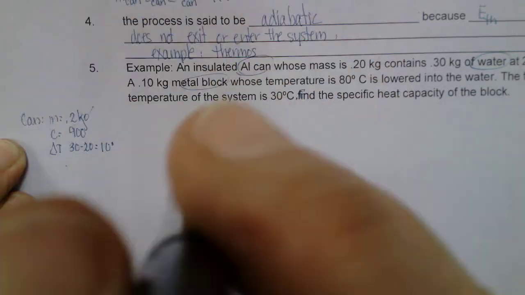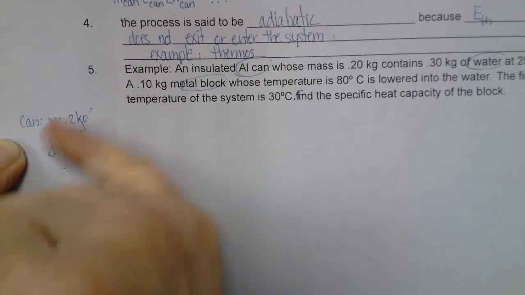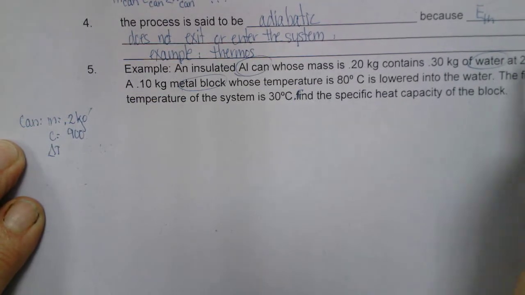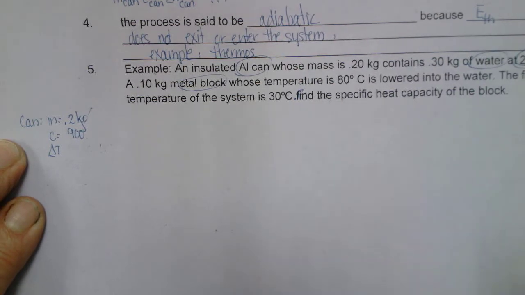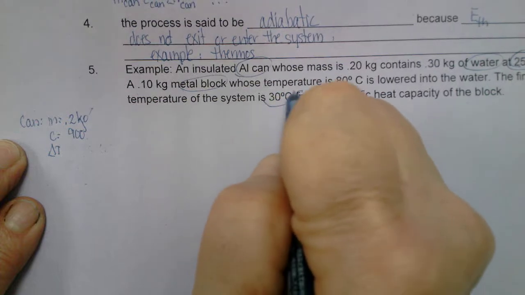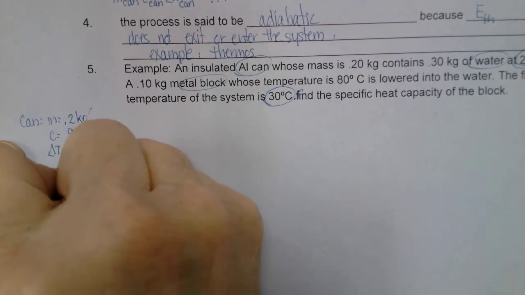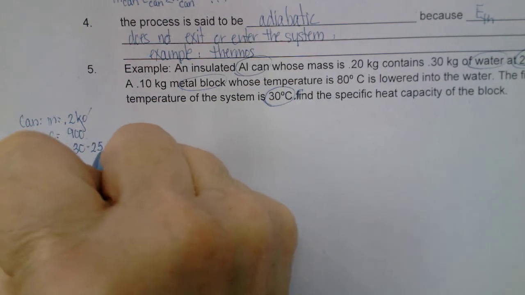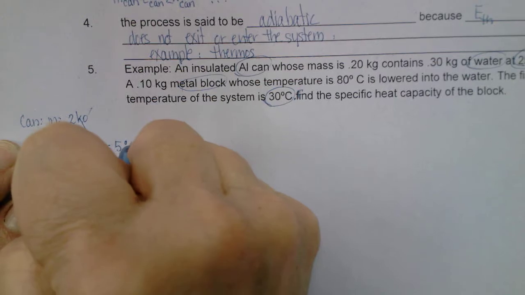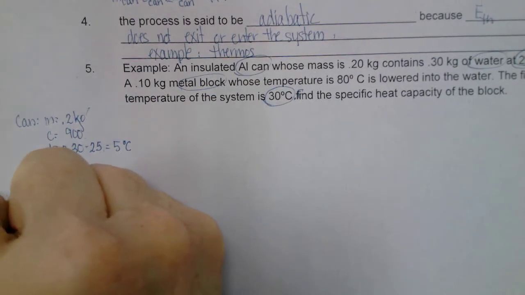I'm sorry, I have really got the wrong numbers here, so let me backtrack. My initial temperature of the water is 25 degrees Celsius, and the final temperature of the water is 30 degrees Celsius. So it is 30 minus 25, which gives me a 5 degrees Celsius delta T. All right, so now let's talk about the water.